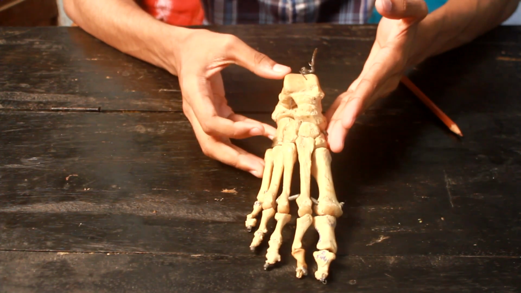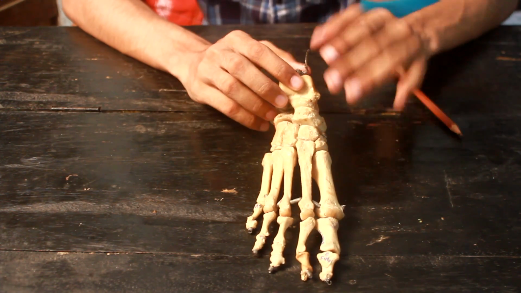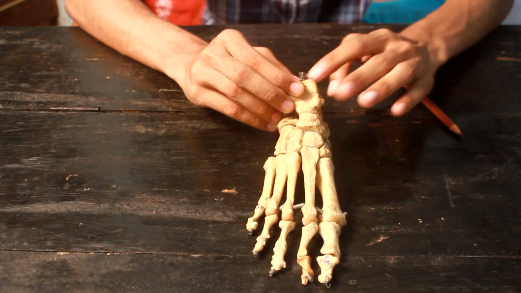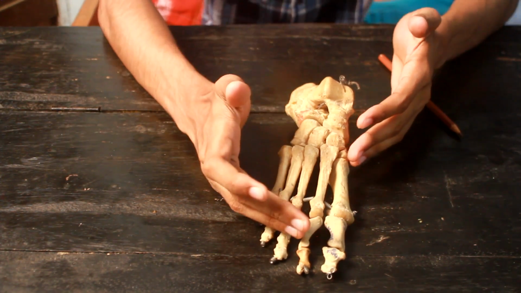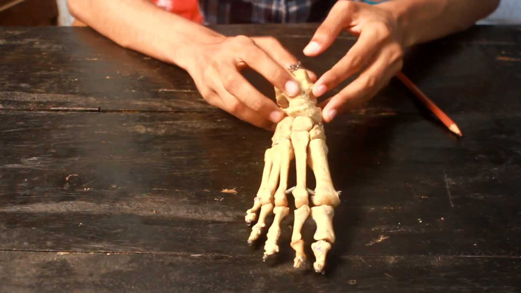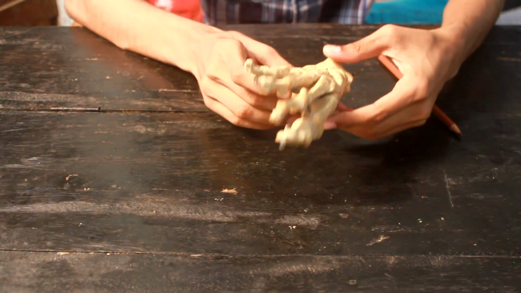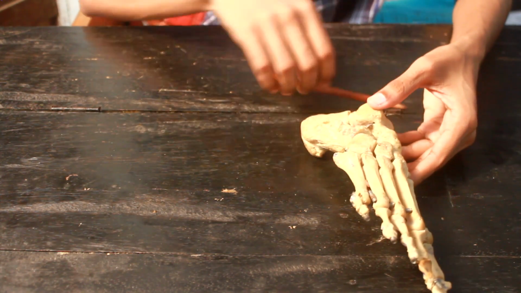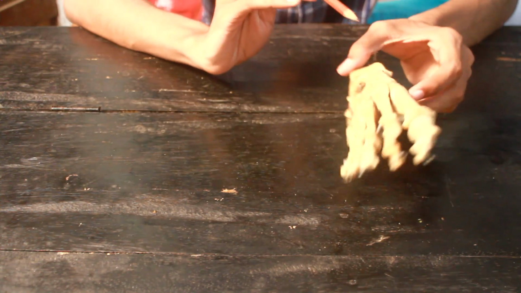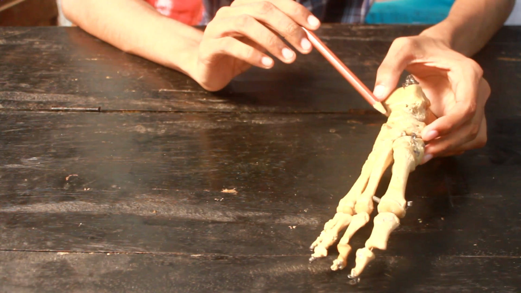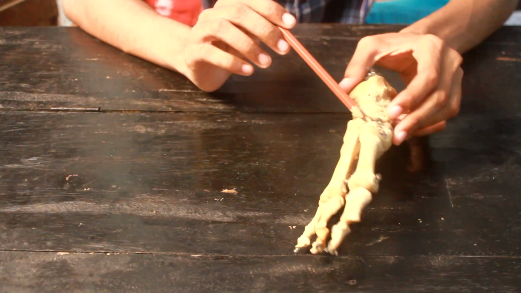This is the articulated skeleton of the foot, and it is formed by tarsal bones, metatarsal bones, and phalangeal bones. The tarsal bones are 7 in number. They are calcaneus, talus, navicular, cuboid, and 3 cuneiforms.